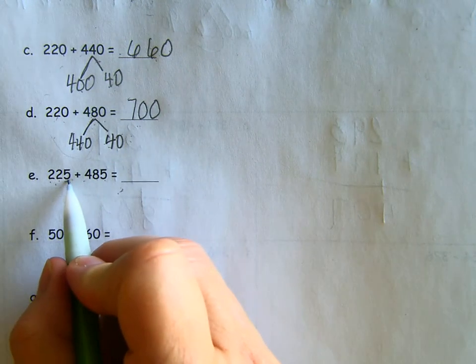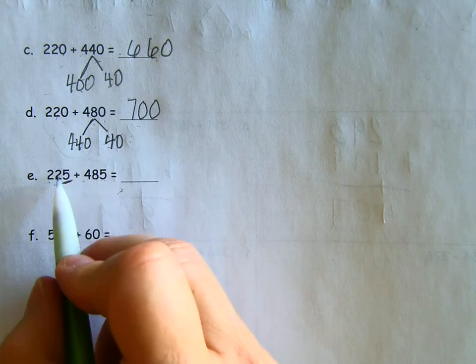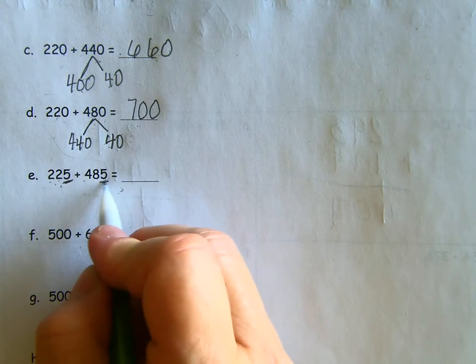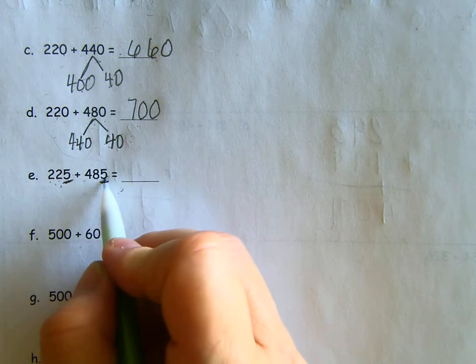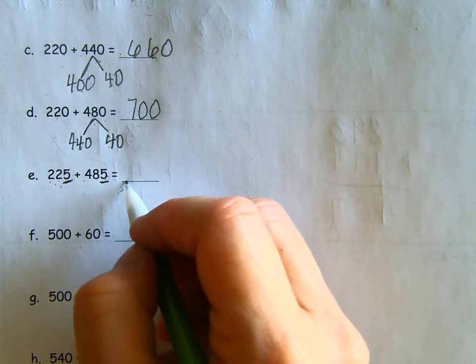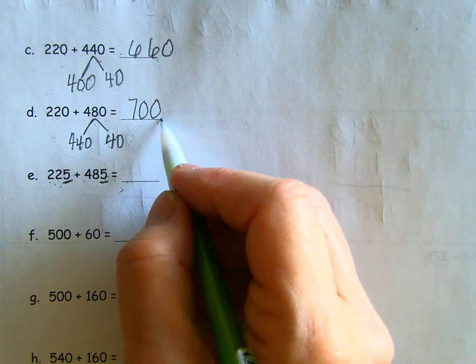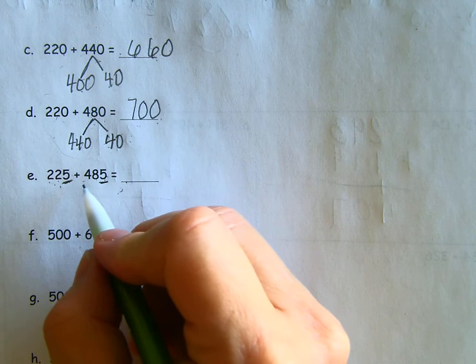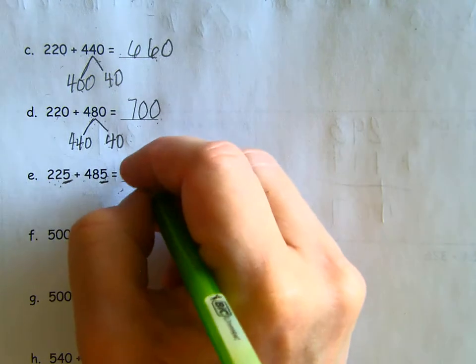How much more are we adding here? We have 5 more to this number and 5 more to that number. How much more are we adding altogether? 10. So this answer is going to be 10 more than this answer. How much is 225 plus 485? 710.